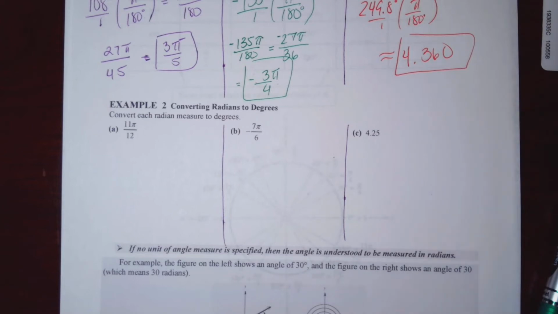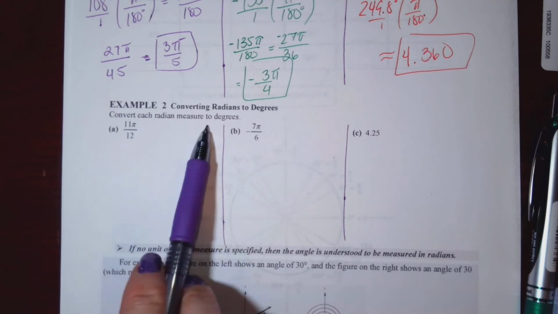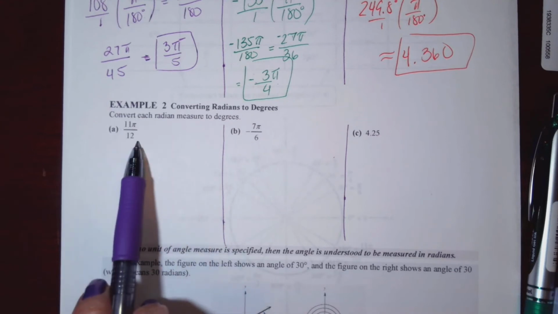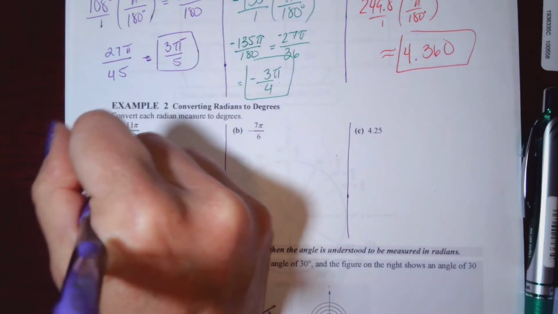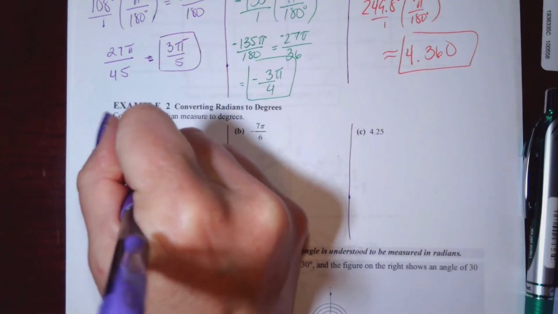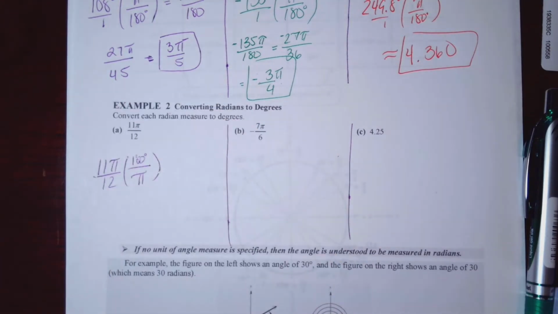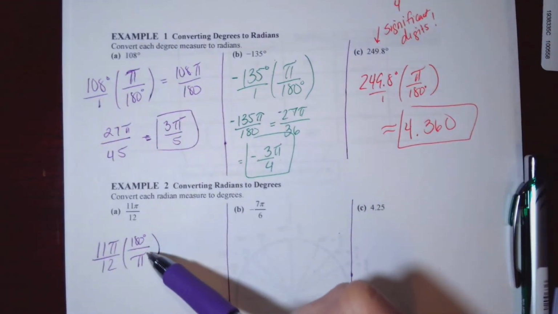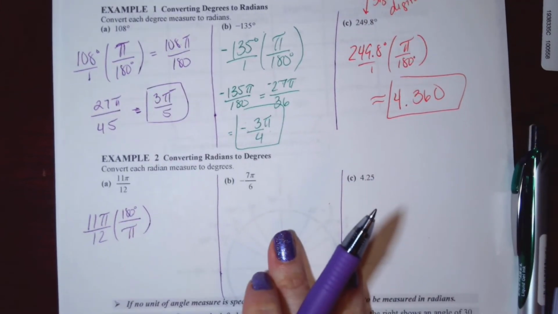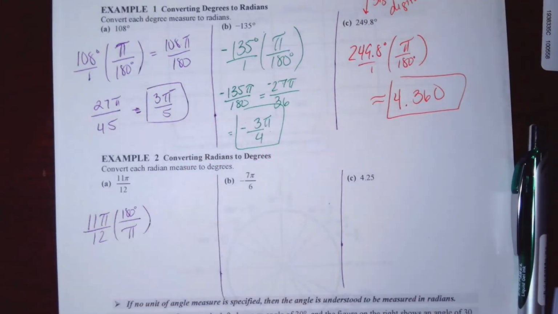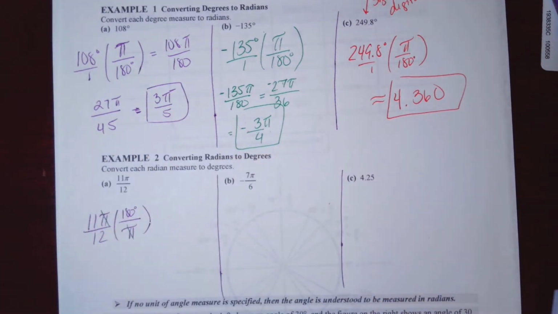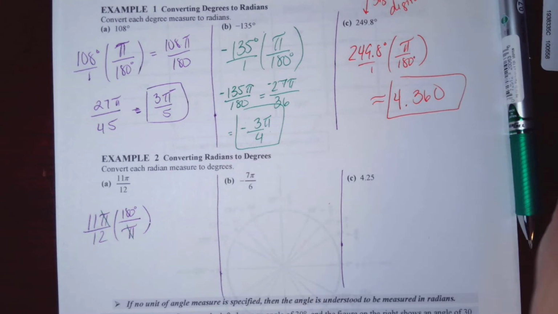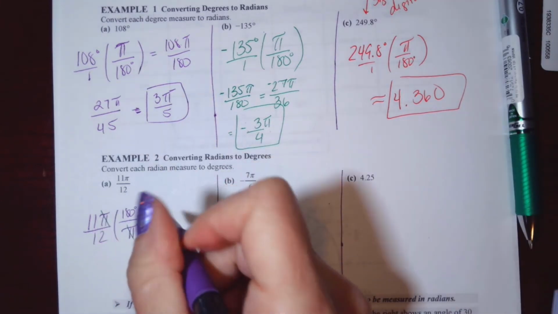Let's go back the other direction and let's convert radians to degrees. I know I'm in radians because there's a pi and because there's no degree symbol. So this time I need to divide out that value of pi and multiply in my degrees. When I use my conversion factor, I'm flipping it and looking at it the other direction. This time, factor out common factors right there. Those pi's are going to cancel out for me so that I'm left with 180 times 11 over 12.